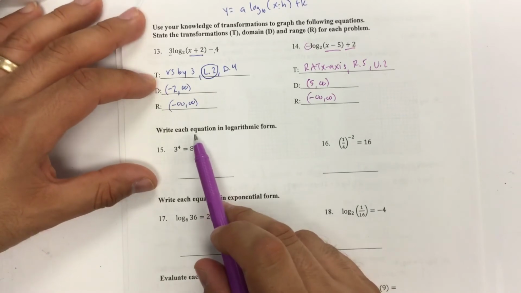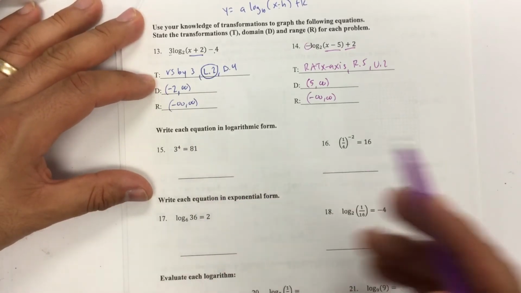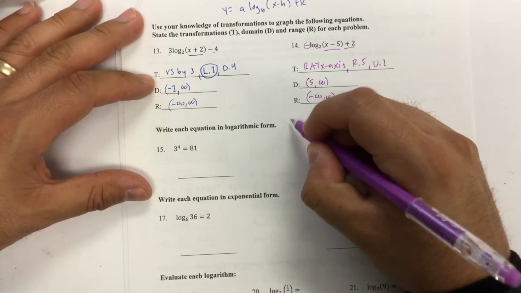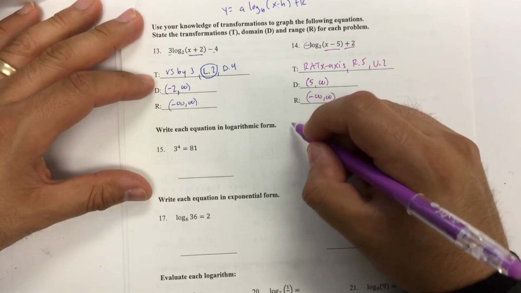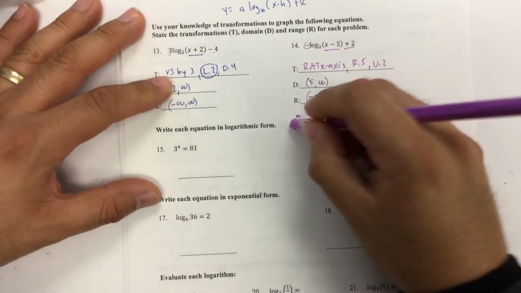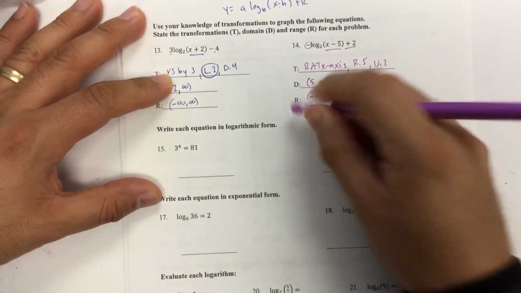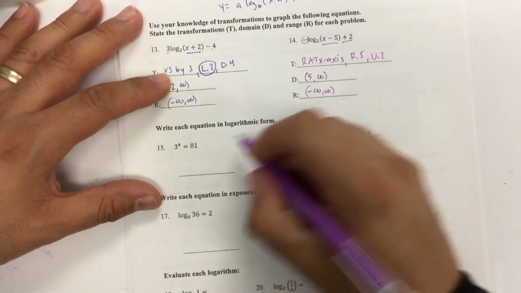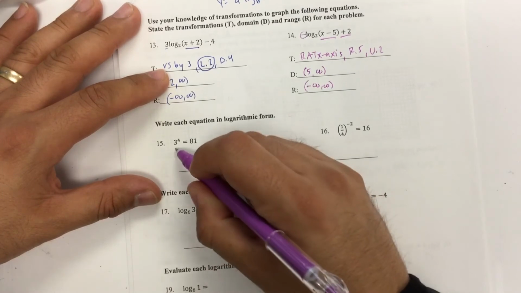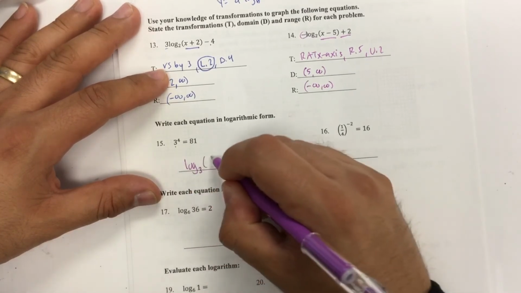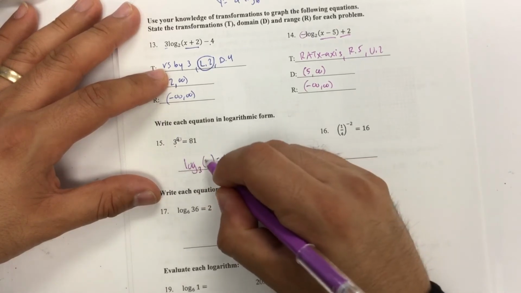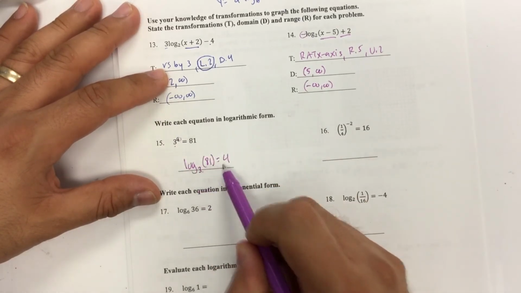All right, so you're going to write each equation in logarithmic form. So let's see if we can write this equation. However you want to write it, a to the m. Let's just go for it. So when we're doing logarithmics, we start with the word log. Remember, the base is the base. This is base 3. Logarithms find exponents, so this 4 is what it equals. And then 81 is the argument. So log base 3 of 81 is equal to 4.